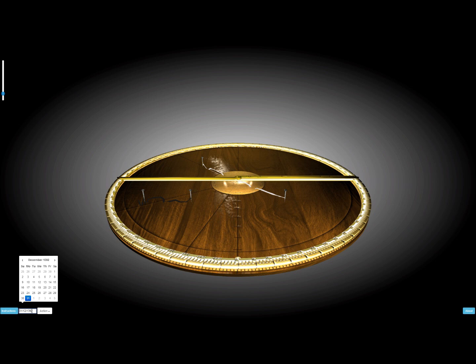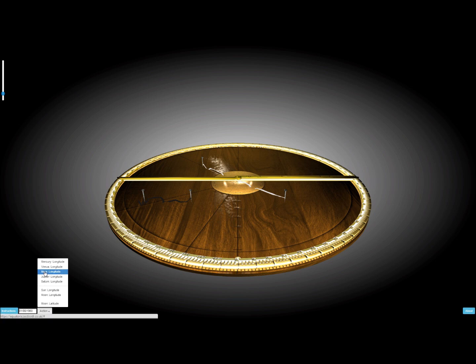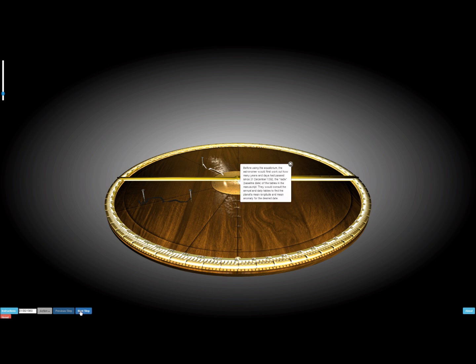You can choose any date in the past or future, either by selecting from the pop-up calendar or by typing with your keyboard. Let's say, for example, you wanted to know the position of the planet Mars on the 1st of August 1960. You input that date and then choose the function on the Action tab. Now the Next Step button appears, and you can follow the stages of using the equatorium step by step.